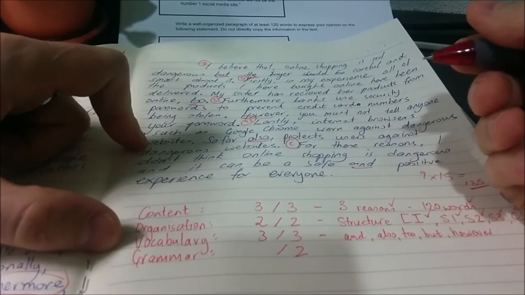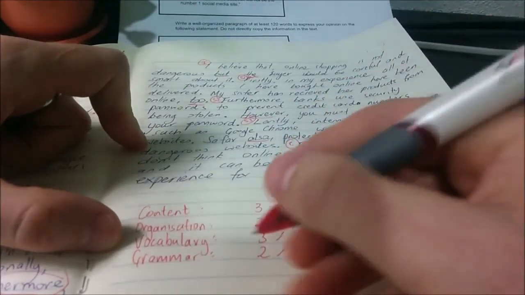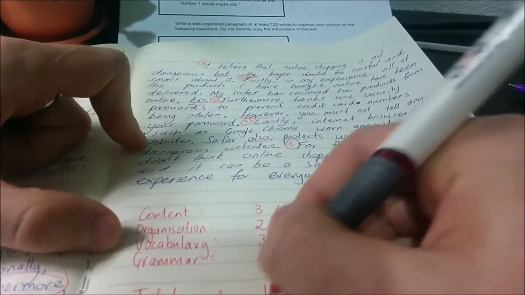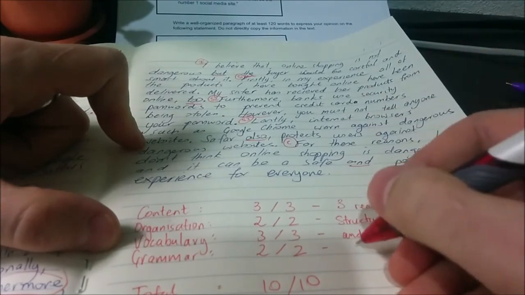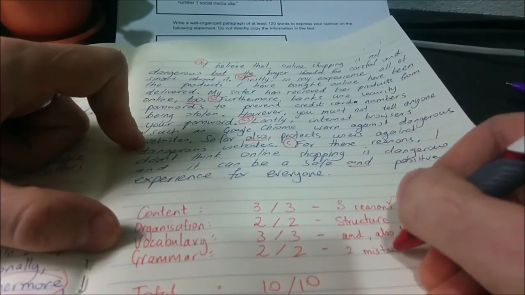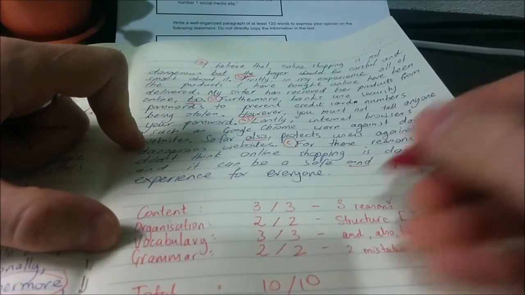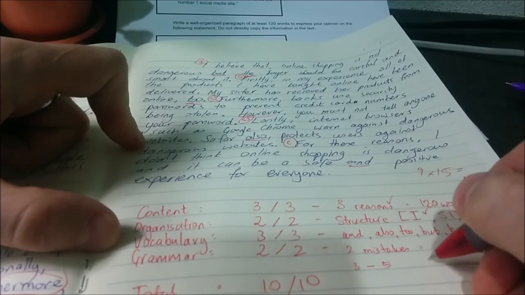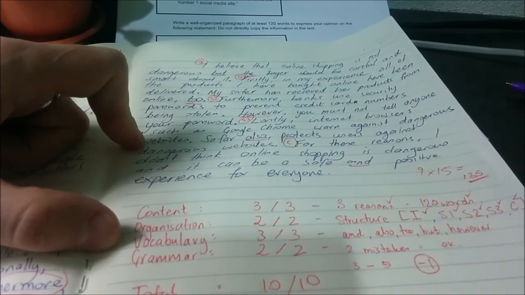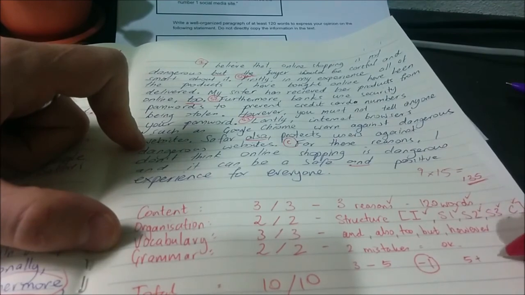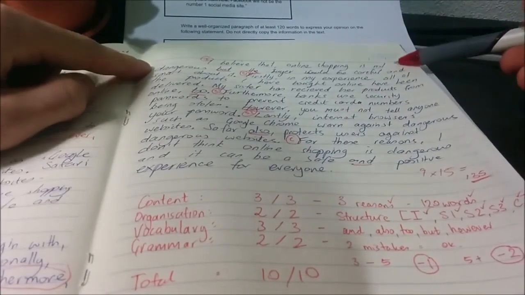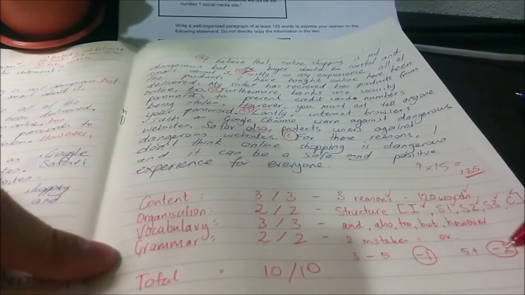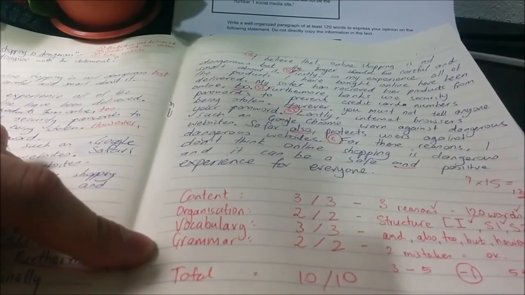And grammar, lucky for me, my grammar is correct. So I'm going to get total 10 out of 10. For grammar, if you get 2 mistakes, it's okay. If you get between 3 and 5, you're going to lose 1. If you get more than 5, you're going to lose 2. Anyway, now you can see when it's finished, I'm going to give you a score based on this. And that's it. We finished that.